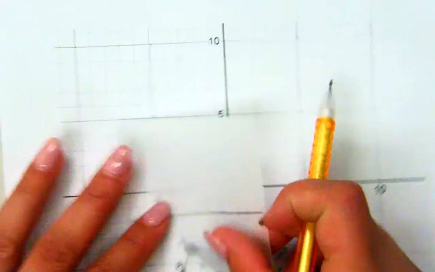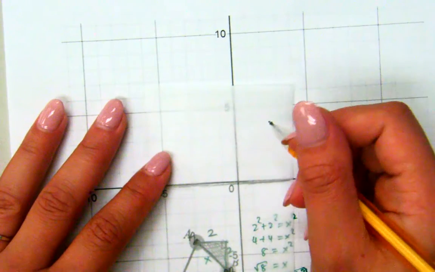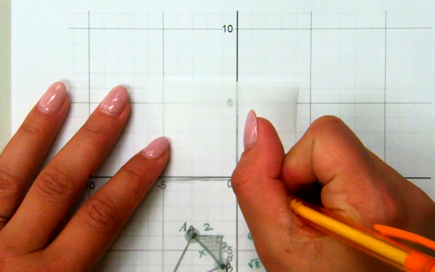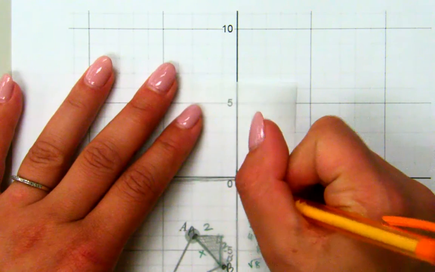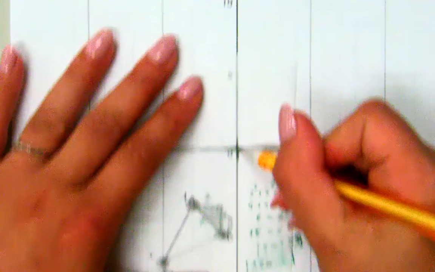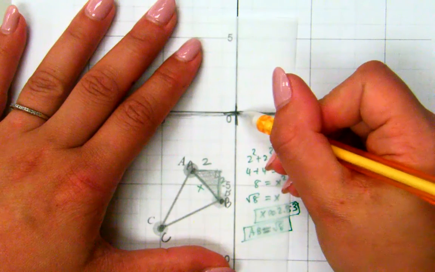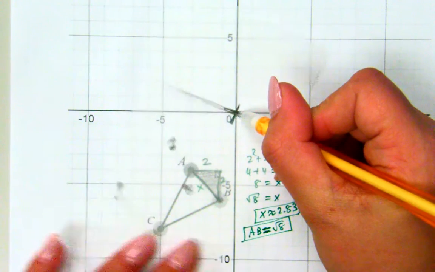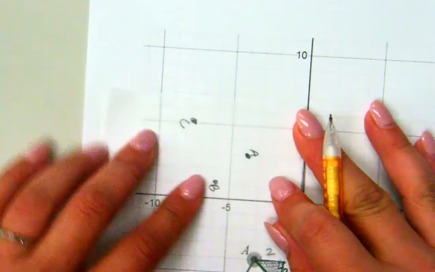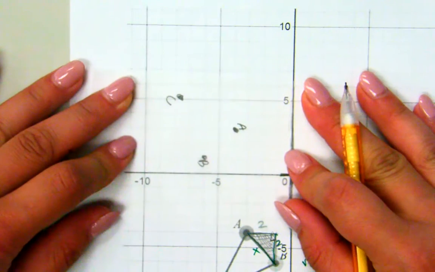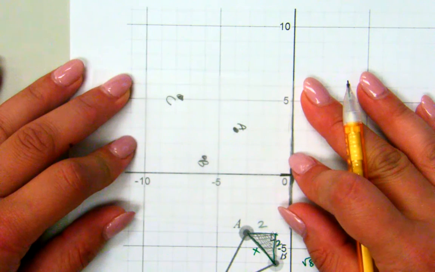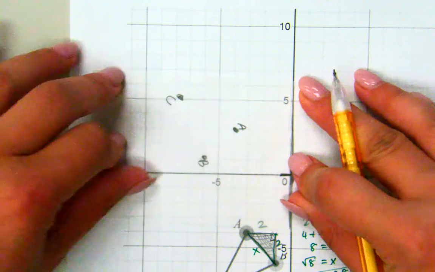And then part D says to rotate 90 degrees. Which way? Clockwise. So we're going to rotate this clockwise. I've got my X in, and we're going to go clockwise, one turn, so a 90-degree rotation, and that's going to look like this. So with the 90-degree rotation, this is where your points end up. So the question is, what are the coordinates of C triple prime?